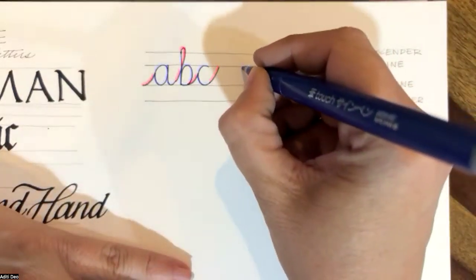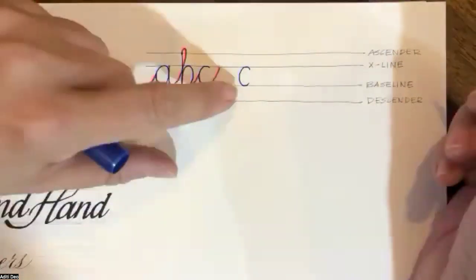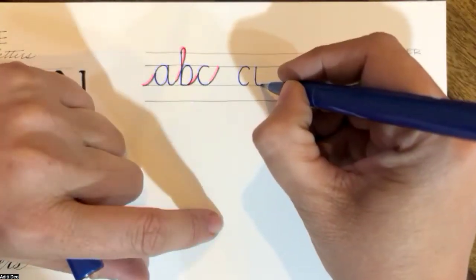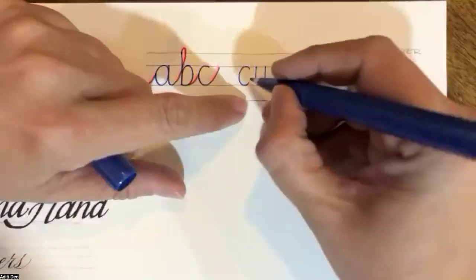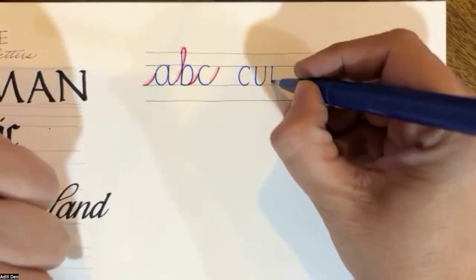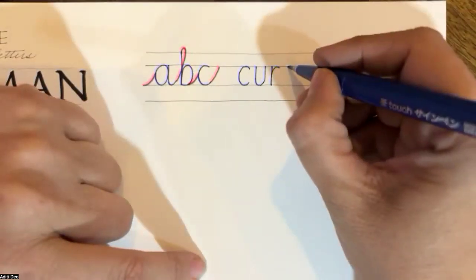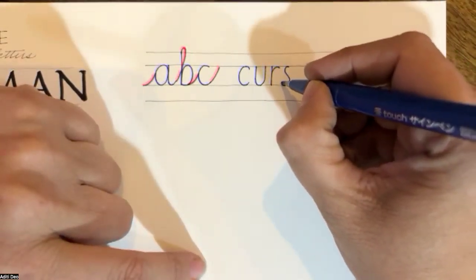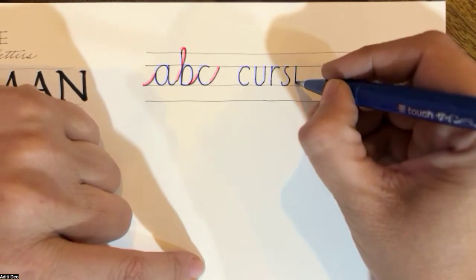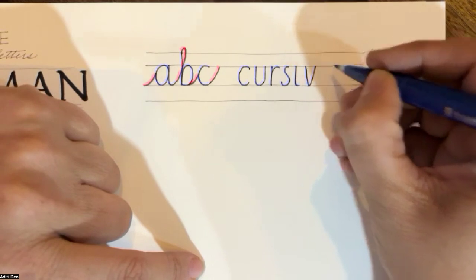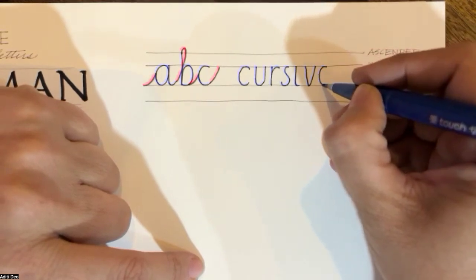I will just write a C, leave a little gap, U, leave the same amount of gap, R, S, I, V, and E.